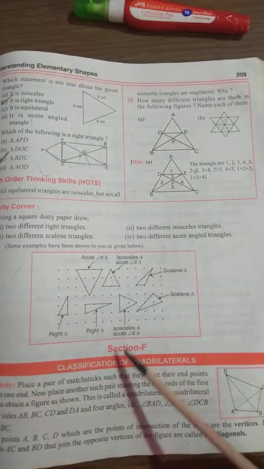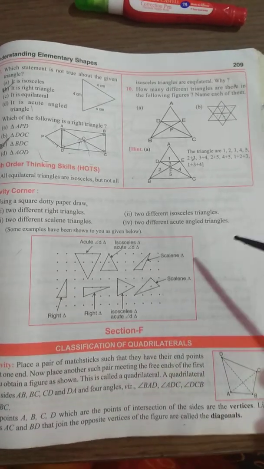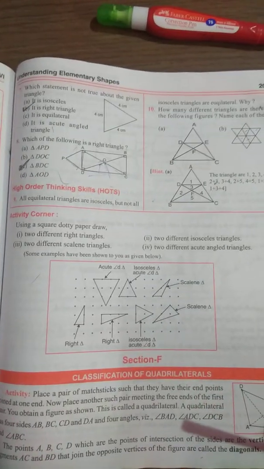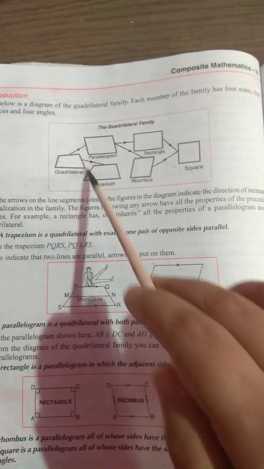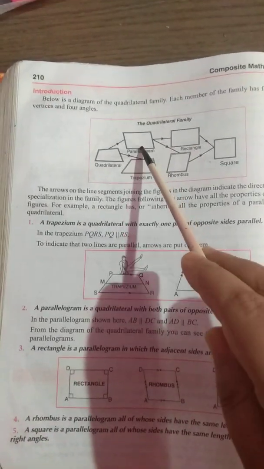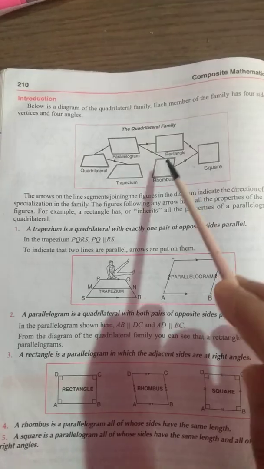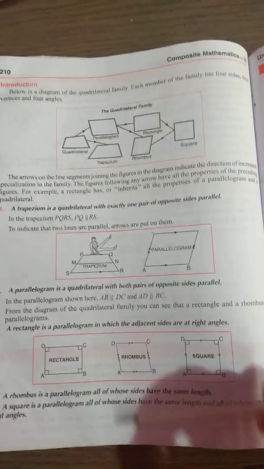Then we moved to classification of quadrilaterals. Before classifying quadrilaterals, we have to know what a quadrilateral is. A quadrilateral is a figure bounded by 4 sides. Then we classified the quadrilaterals. There are 5 special types of quadrilaterals: trapezium, parallelogram, rectangle, rhombus, square. All 5 definitions I have given you in the notes.